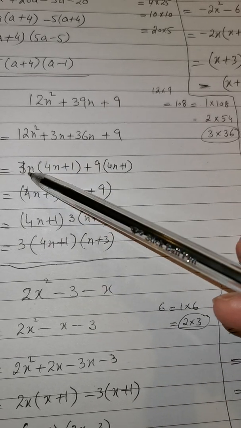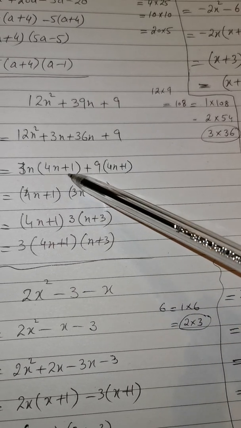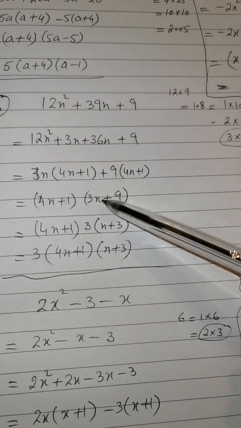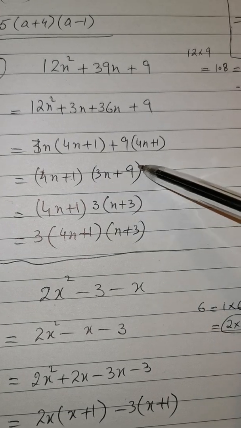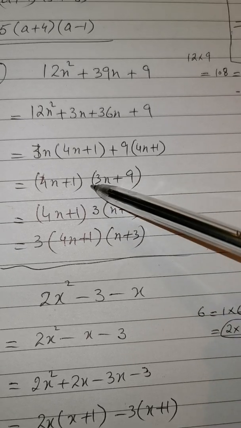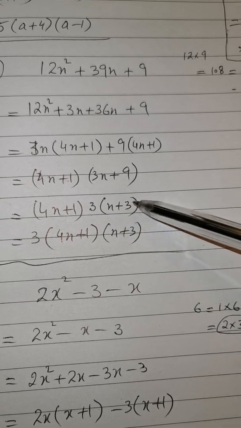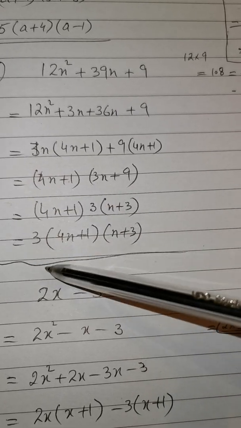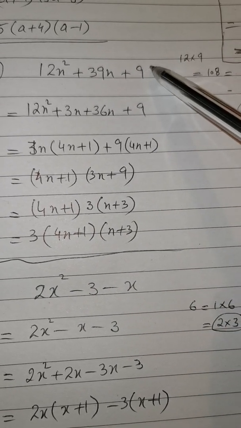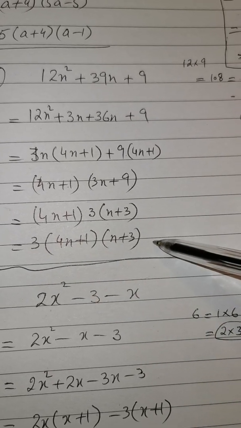From the first pair I have taken 3n common. From the second pair I have taken 9 as common. Then further 4n plus 1 we will take as common. Again in this expression, you can see that from 3n plus 9 you can take 3 as common. When you take 3 common here, inside we have left n plus 3, and this 3 we will write in the first place, and in this way our quadratic expression is solved in factorized form, right?